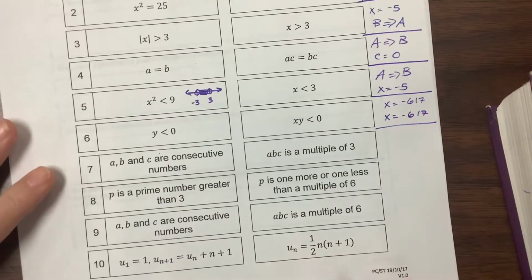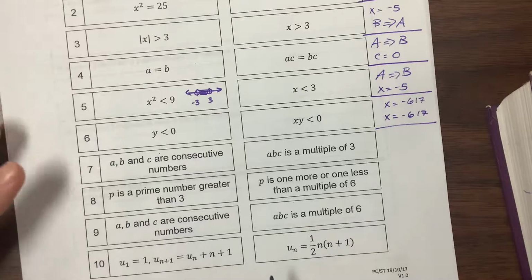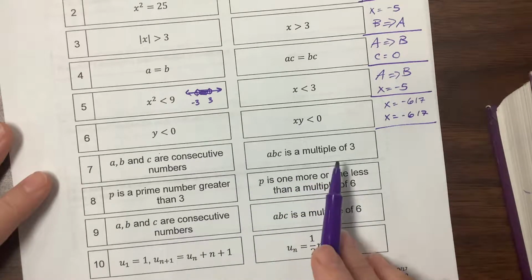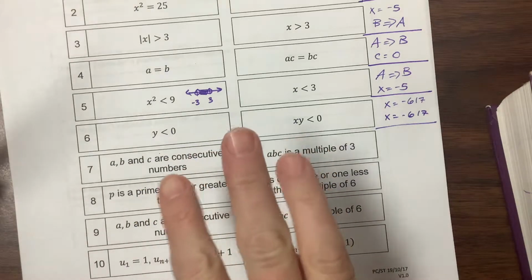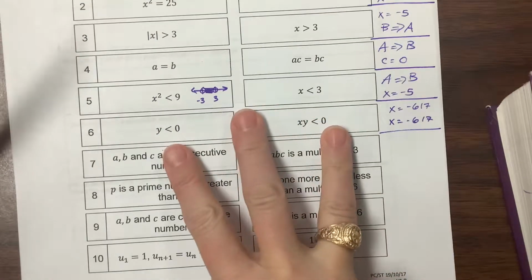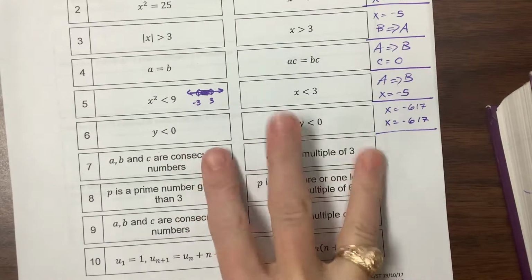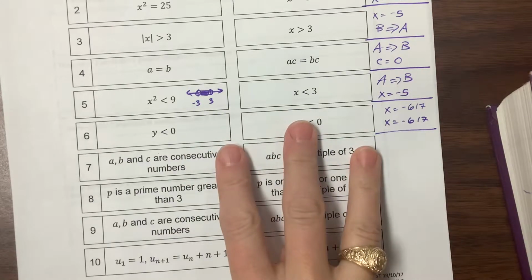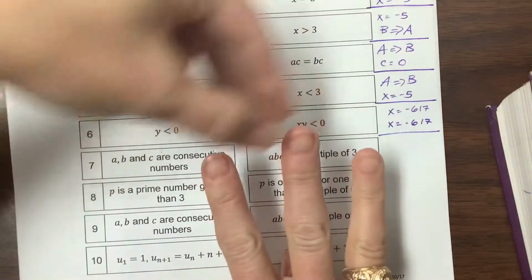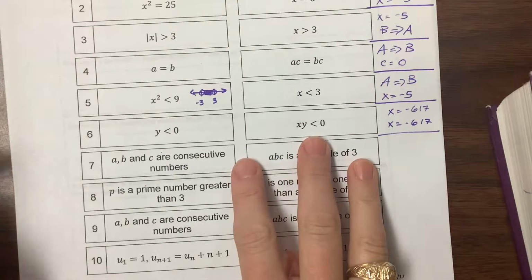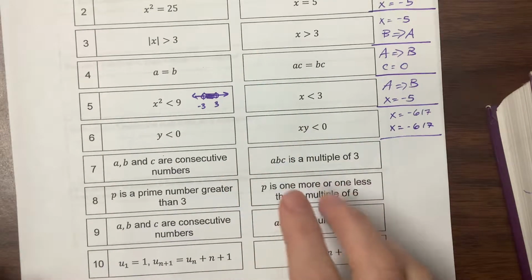Okay, the next one: A, B, and C are consecutive numbers; A, B, C is a multiple of 3. This is one I would sit in class and hold up my fingers, and we'd go from there. So if I have 3 consecutive numbers, then one of these 3 has to be a multiple of 3. Let's think about it again.